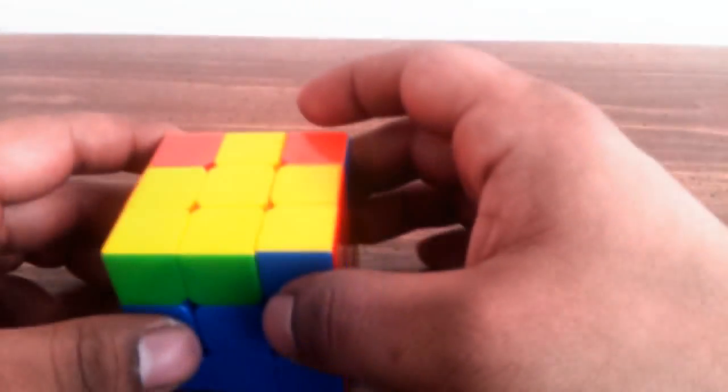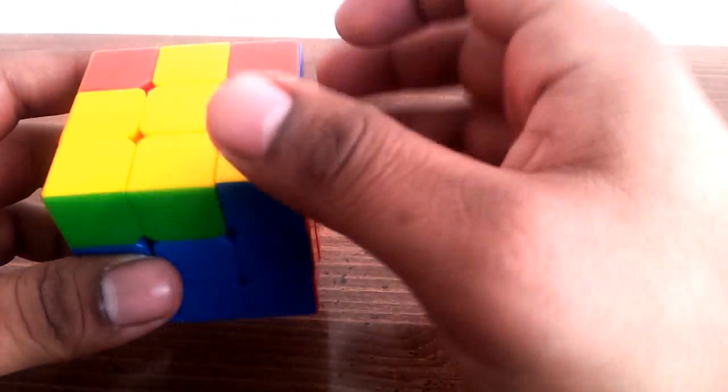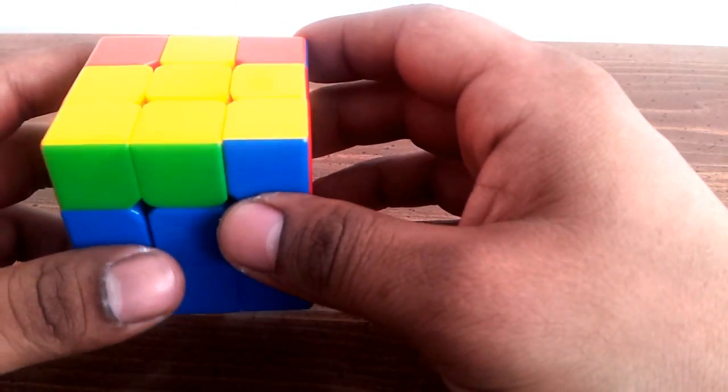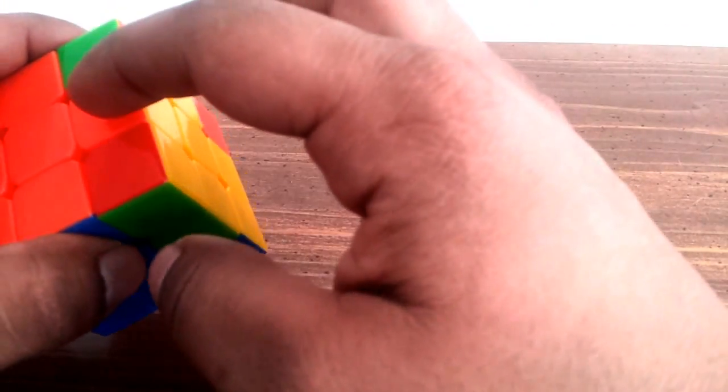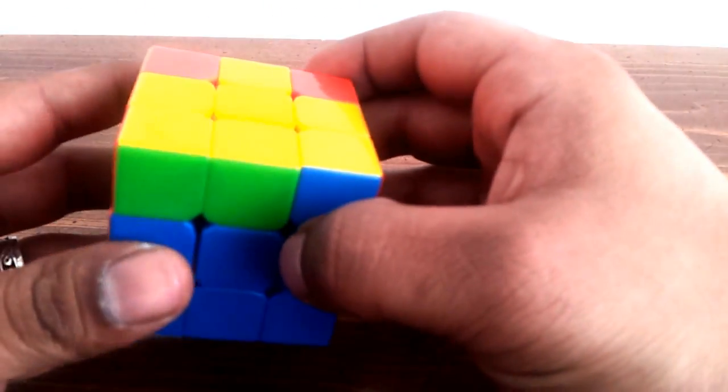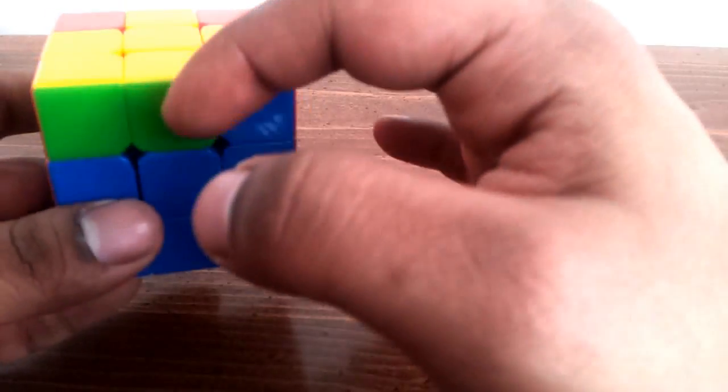Another issue you might run into once you make this cross and you're trying to align these edge pieces is that it might only align the edge pieces across from each other, but not the ones to the side.